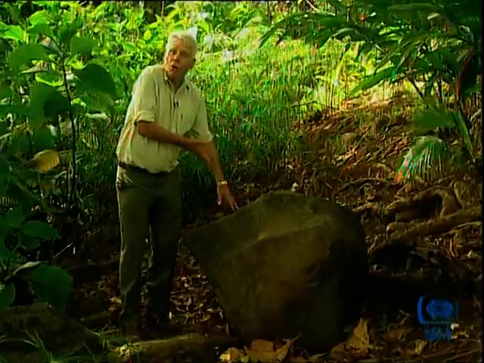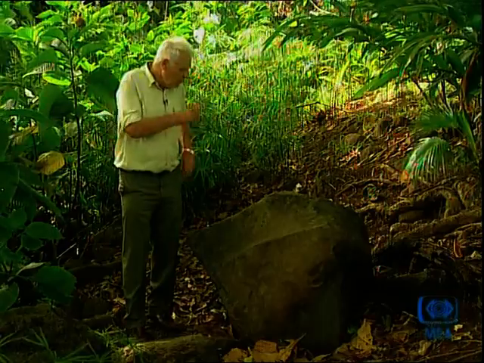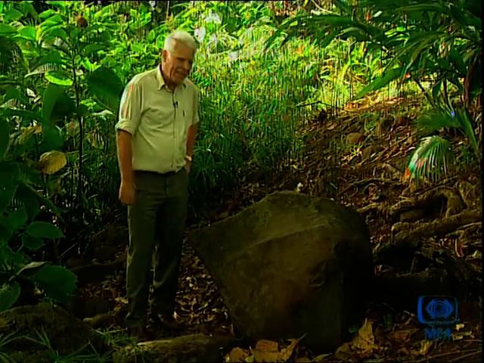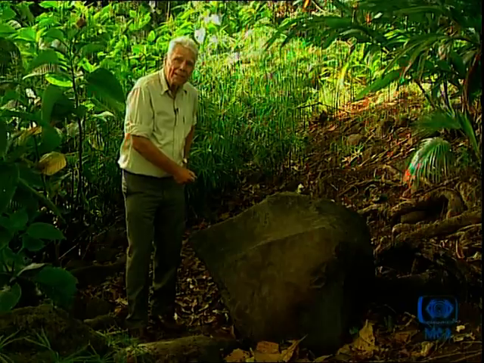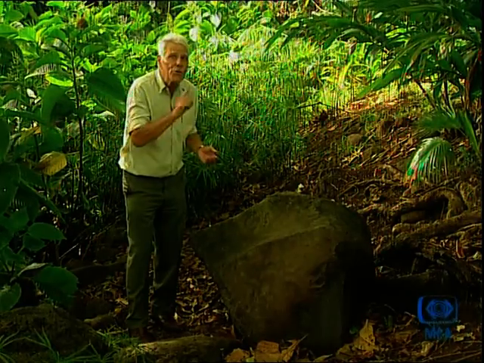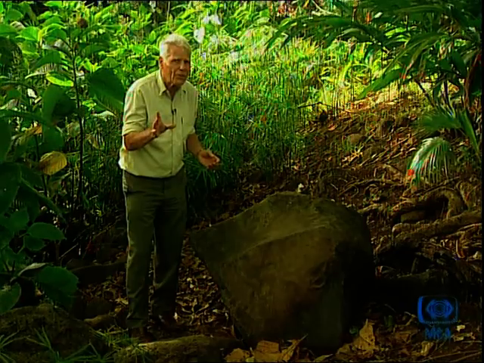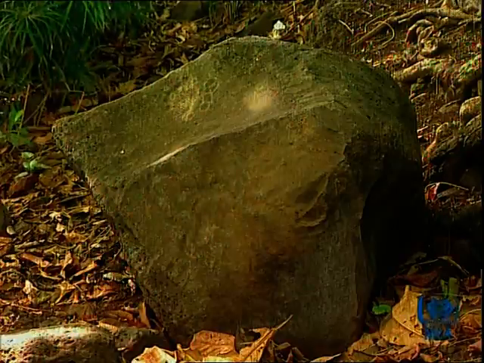Let's have a look at this rock, children. Is it living or non-living? Well, ask yourself these questions. Does it grow? Does it feed itself? Does it breathe? And does it give birth to little stones? Well, I hope you've said no to all those questions. So, this rock is a non-living thing.